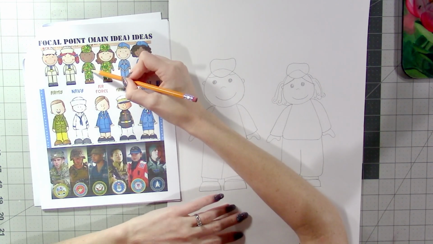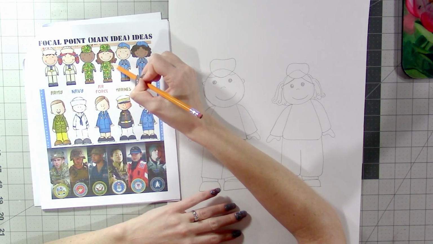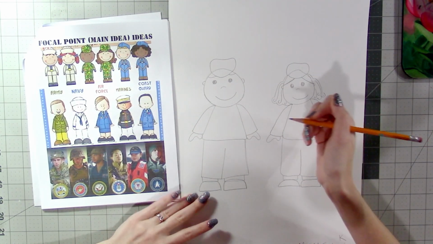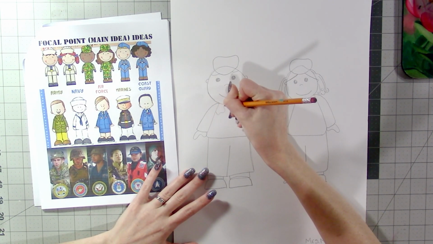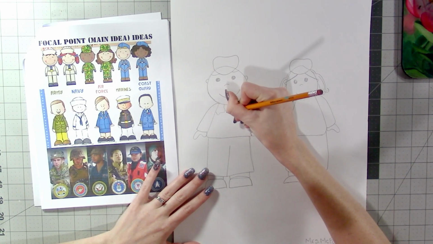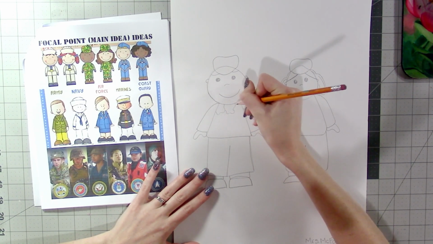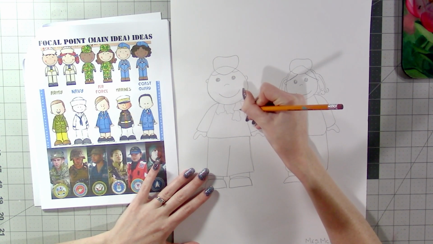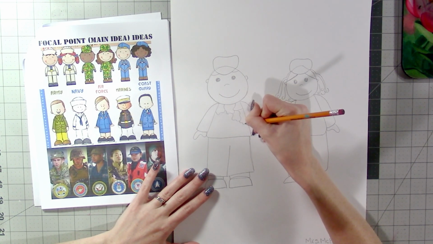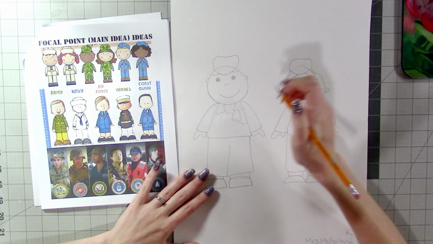I think I like this design in the army uniforms. So this is just kind of curve lines, curve, curve, curve, and connect. You just kind of do those all over. These are called organic shapes because they don't have a name.